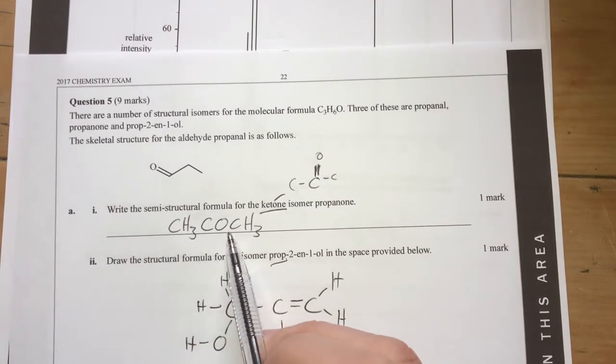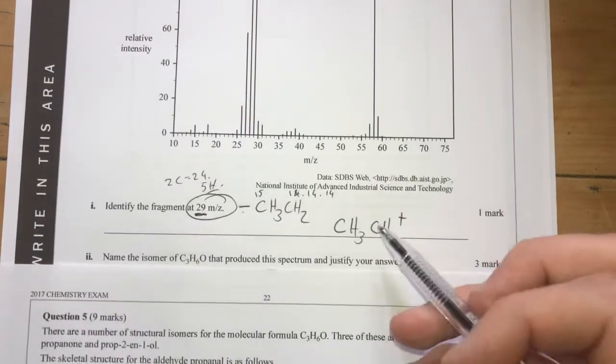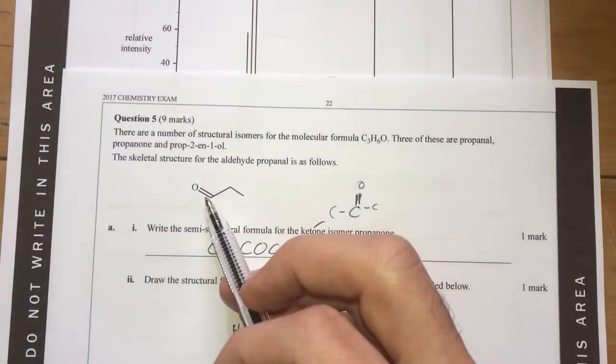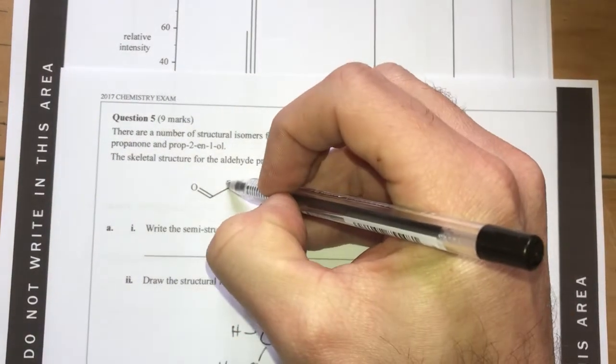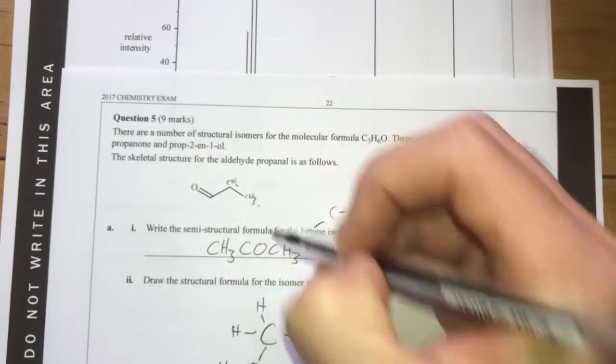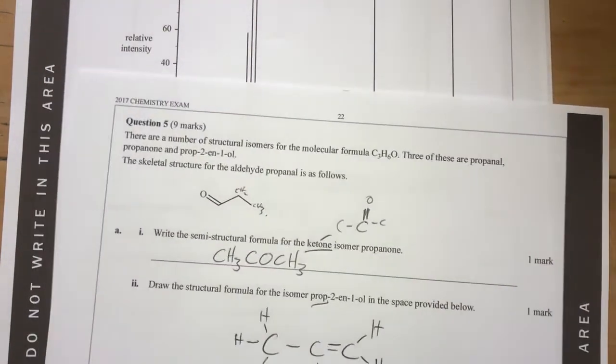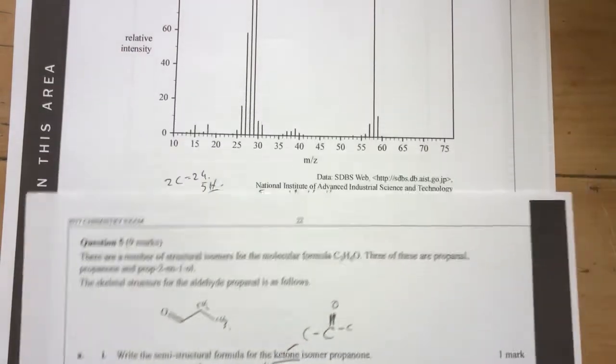This guy can't, again, break apart to make this fragment. The 29 doesn't have that fragment. This guy here has got CH2 here, CH2, CH3 here. So therefore, it's most likely going to be propanal. It's going to be the aldehyde.